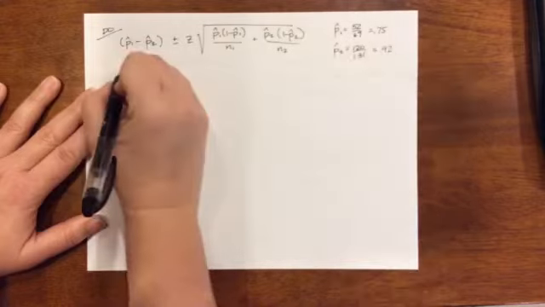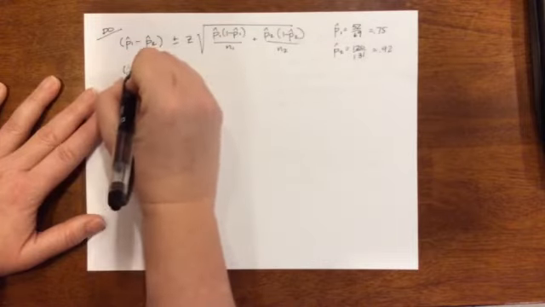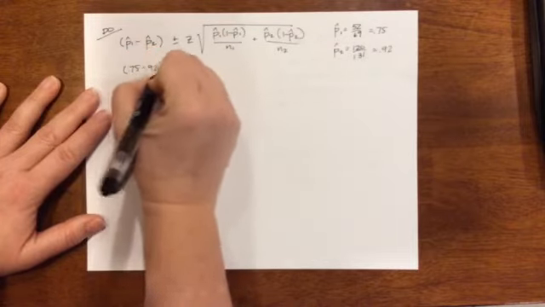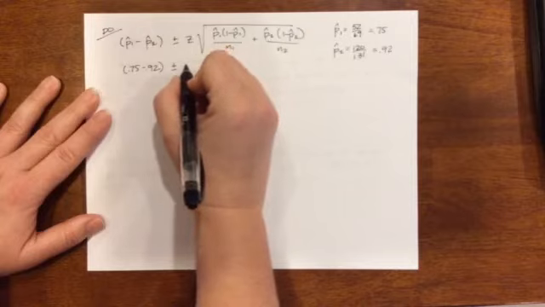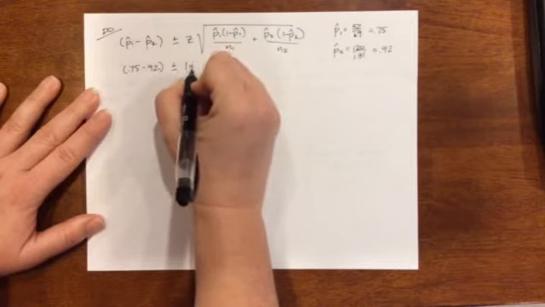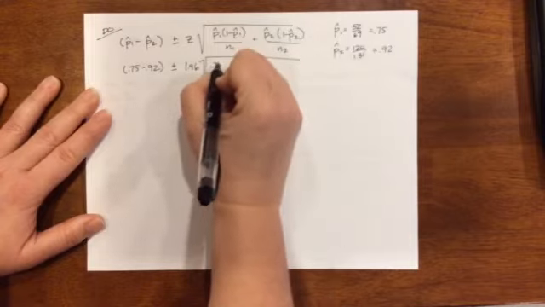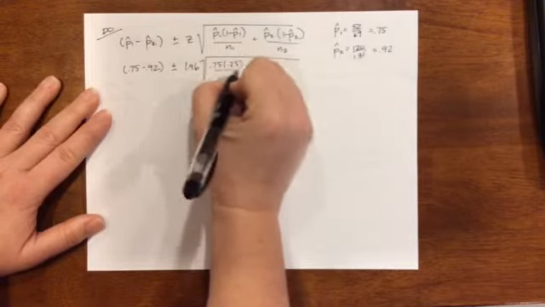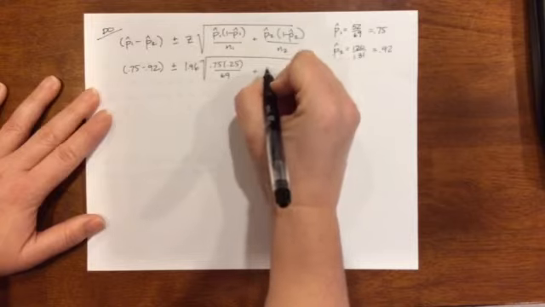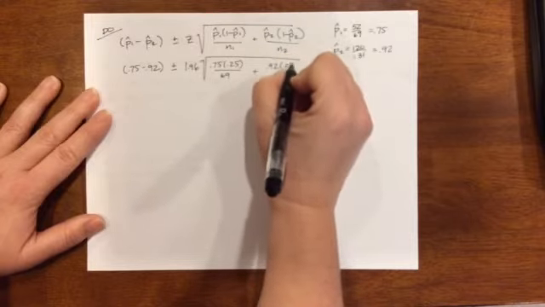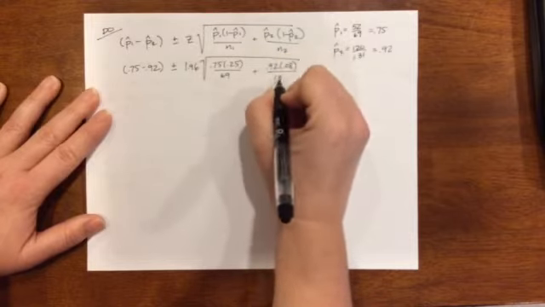Okay, so now we're ready to plug those numbers in. 75 minus 92 plus or minus, we said 95%, so that's about 2 standard deviations. So it's 75 times 25 over 69 plus 92 times 8% over 131.